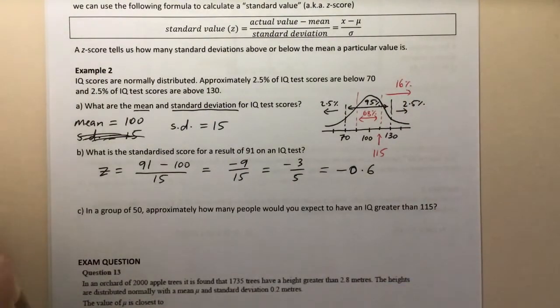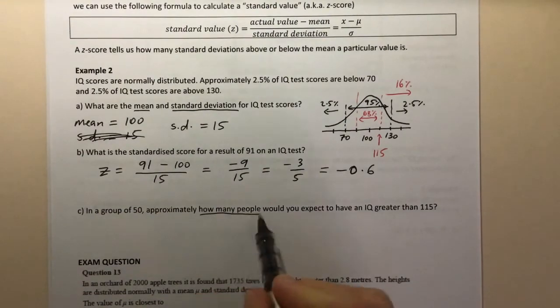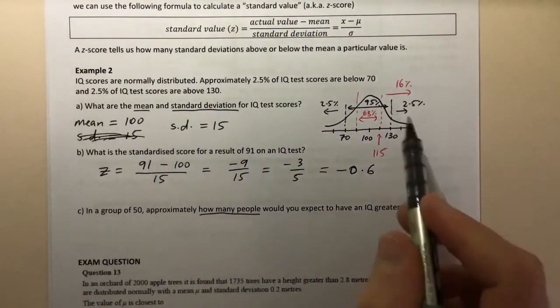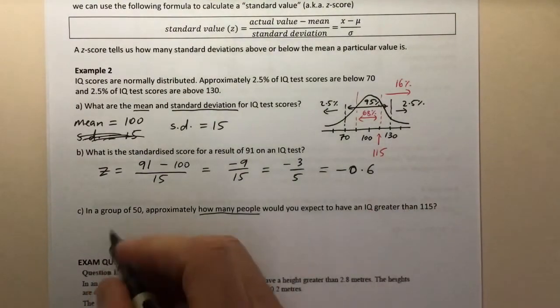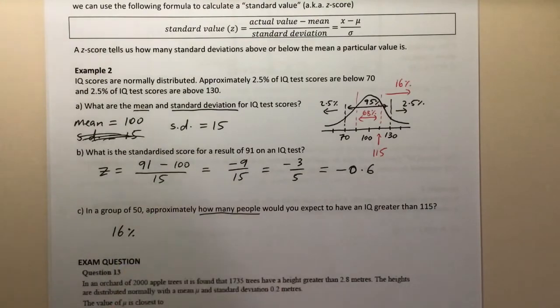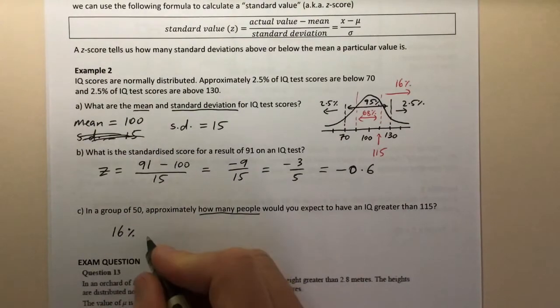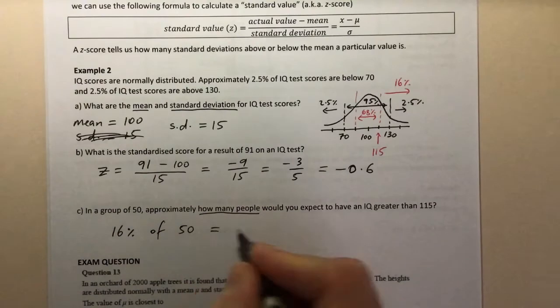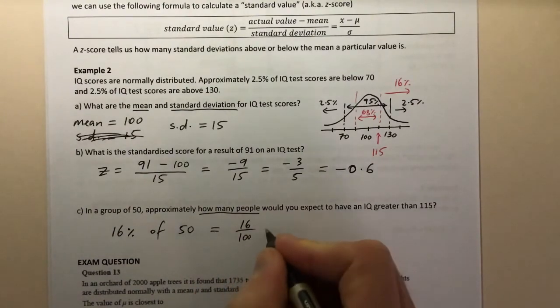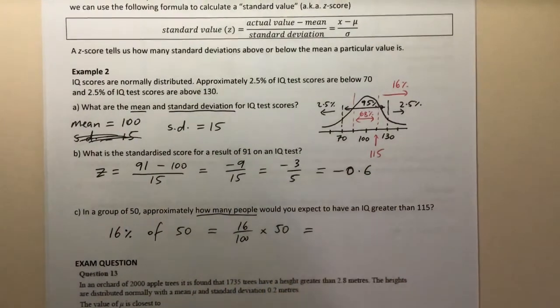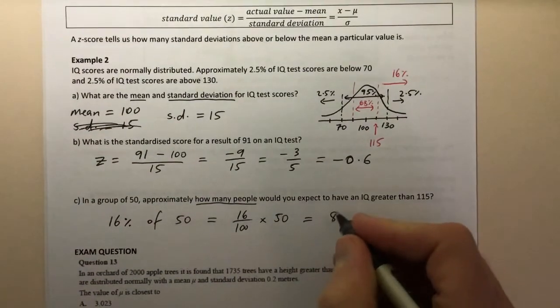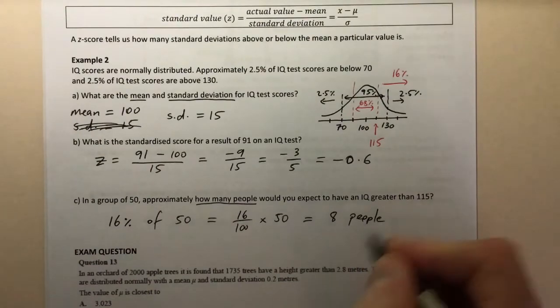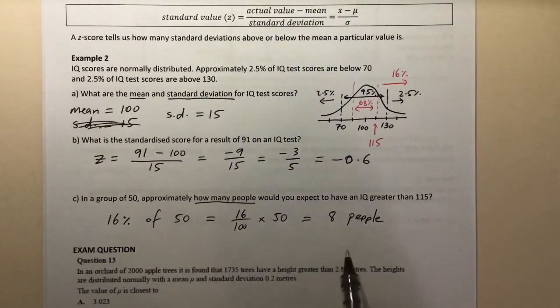What you're going to do with these questions, though, is read carefully. This is saying how many people. So in a group of 50, how many people, not what percentage. So the percentage of people who would have an IQ greater than 115 is 16%. But the answer isn't 16%, the answer is 16% of 50. So 16% of 50, which is 16 over 100 times 50, if you want something to chuck into your calculator, which will give us 8 people. Okay, so 8 people in this group of 50 would be expected to have an IQ greater than 115.